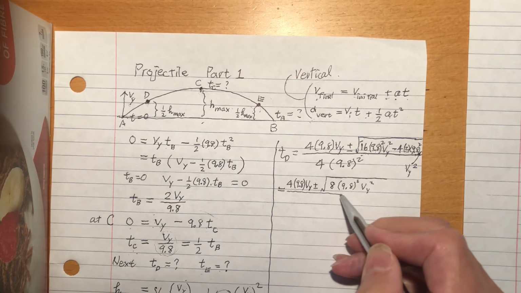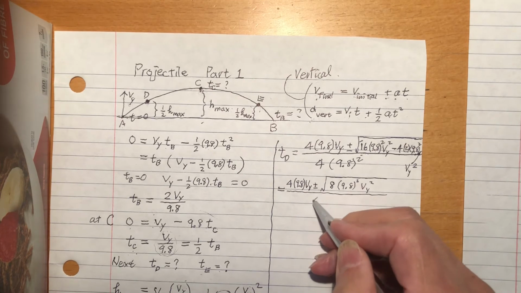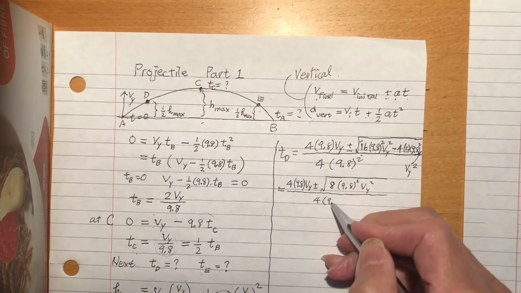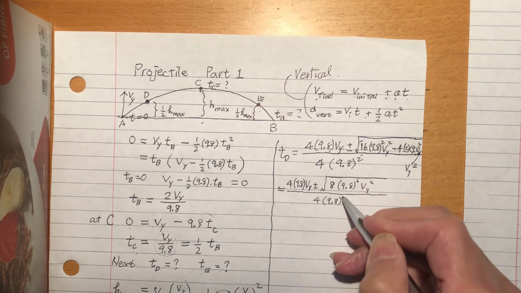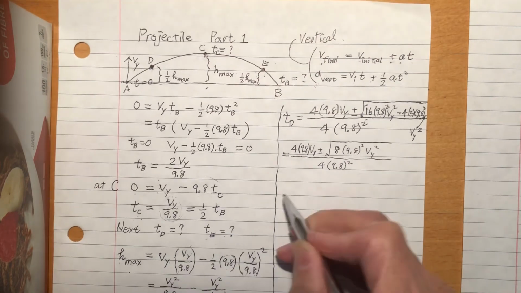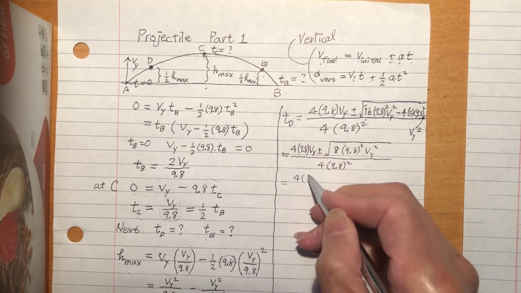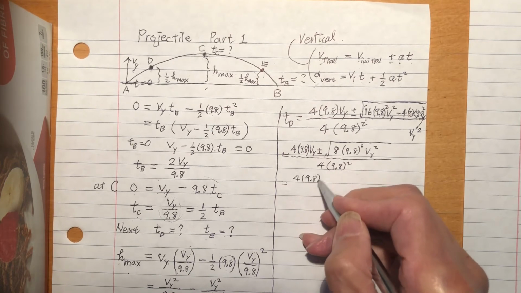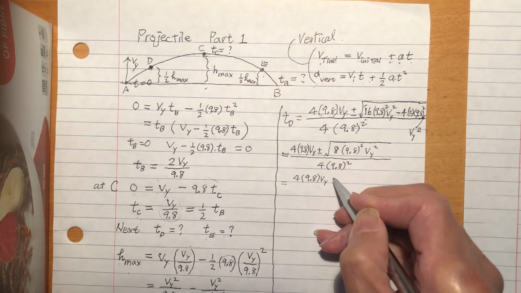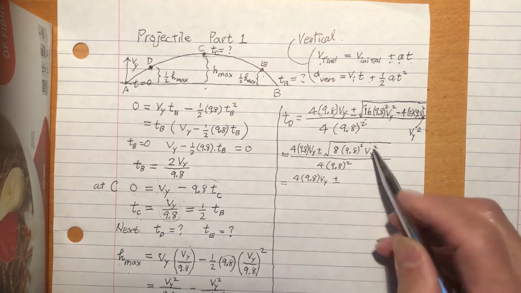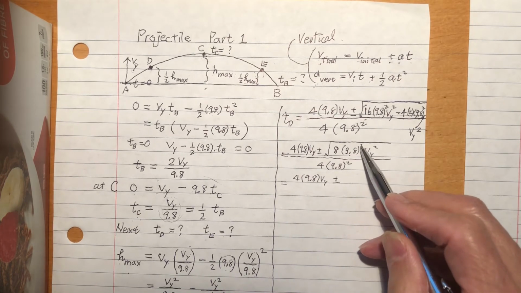Do you follow? So the bottom is 4, 9.8 squared. Carry on. 4, 9.8 Vy plus minus. Look, I have 9.8 squared.